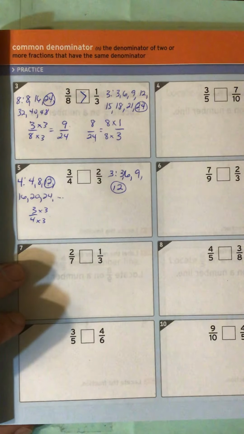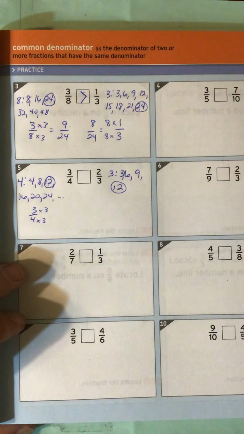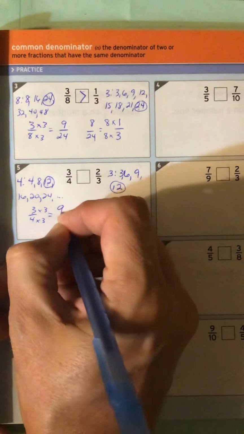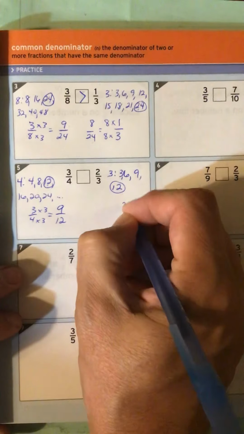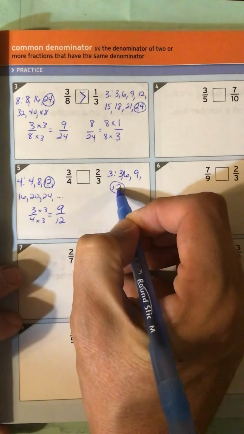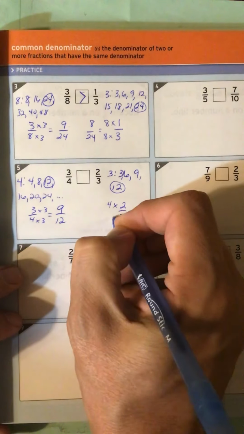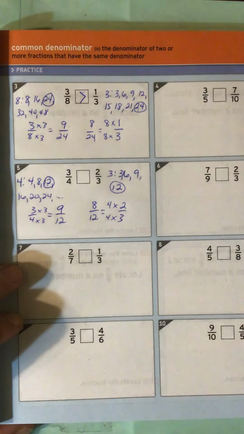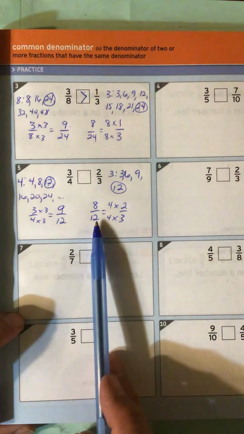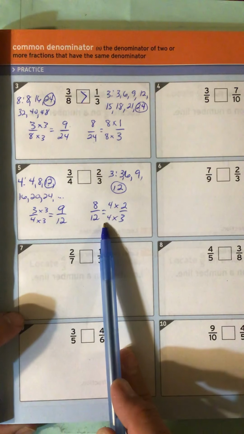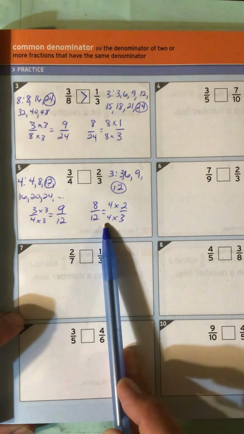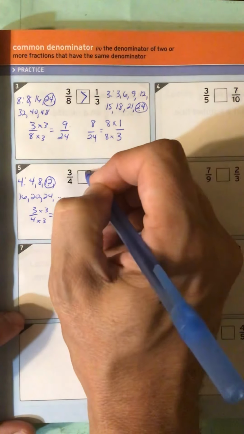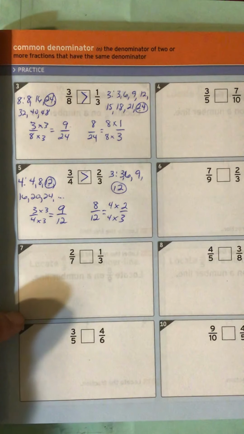Remember in the other lesson, the other day, we saw that you had to multiply the numerator and denominator by the same thing to keep those fractions equivalent. So we have the fraction 9/12. For 2/3, it took 1, 2, 3, 4 multiples. So I'm going to multiply the numerator and denominator by 4, and we get 8/12. Again, with our common denominator strategy, since the denominators are the same, that means the pieces are the same size. So we're looking at the number of pieces. 9 of the 12th pieces is greater than 8 of the 12th pieces. So that means 3/4 is going to be greater than 2/3.